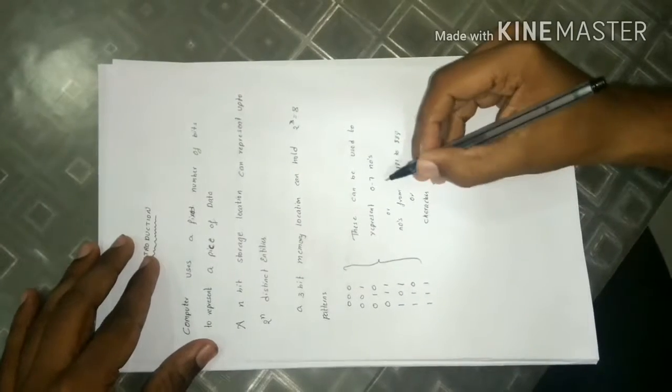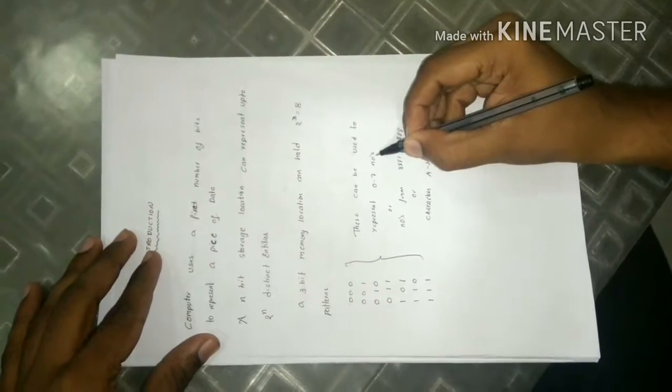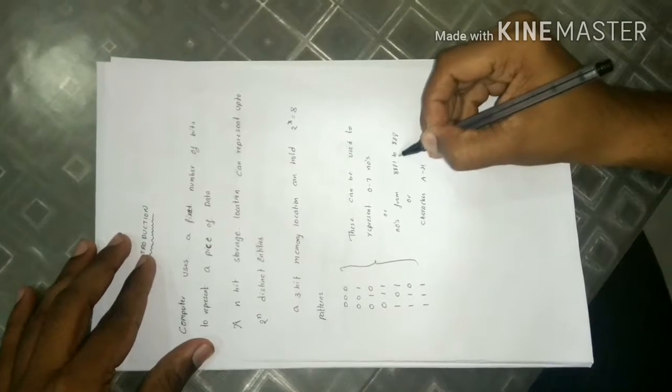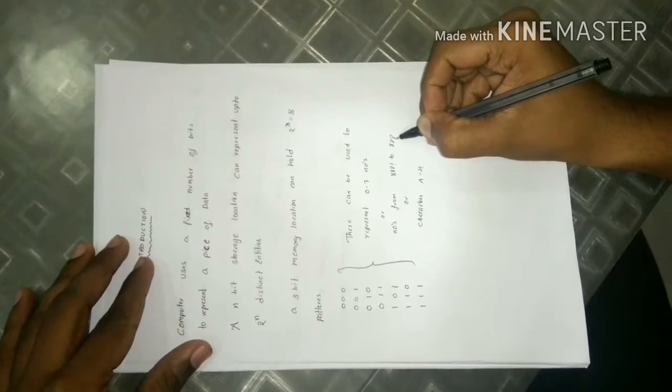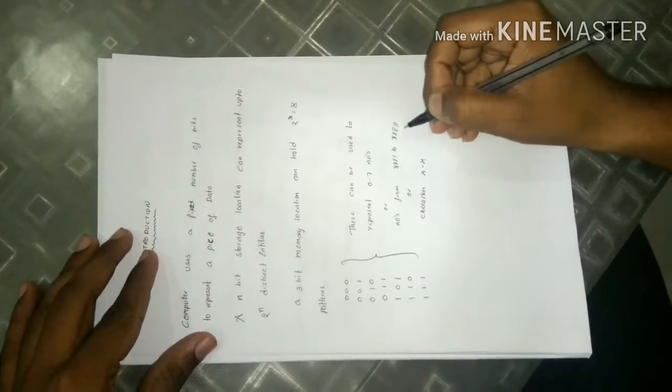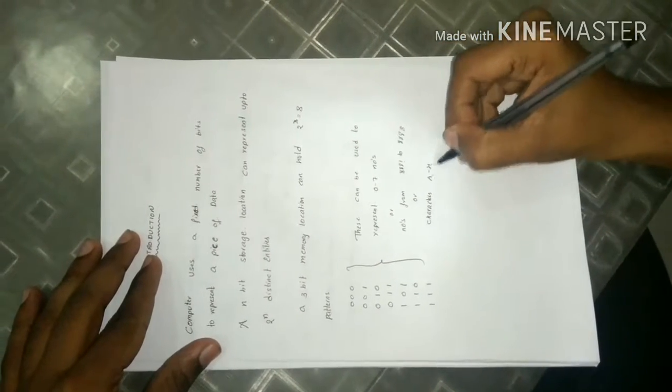These entities can be numbers from 0 to 7, or characters from A to H.